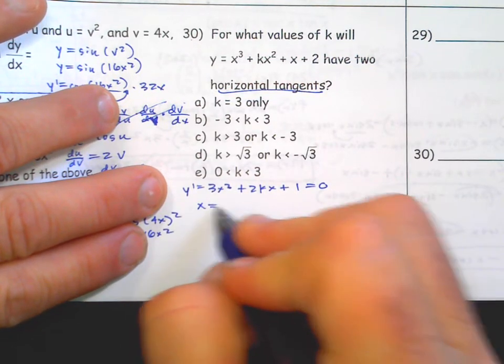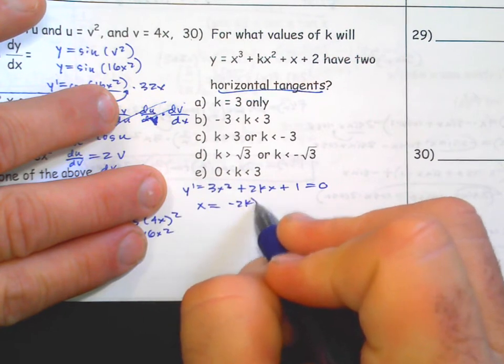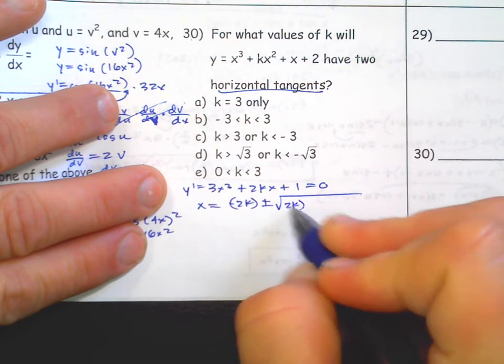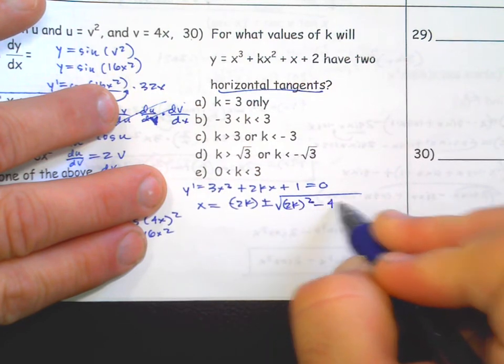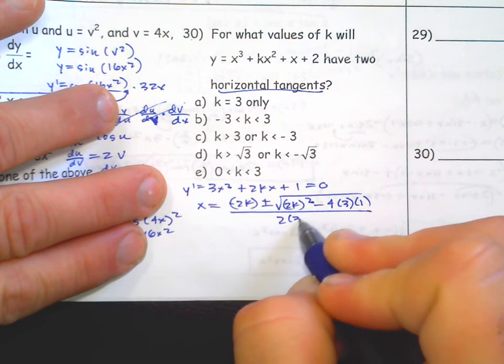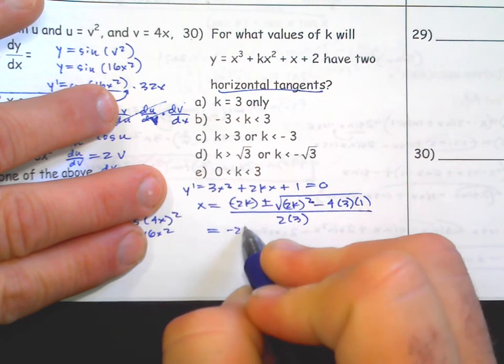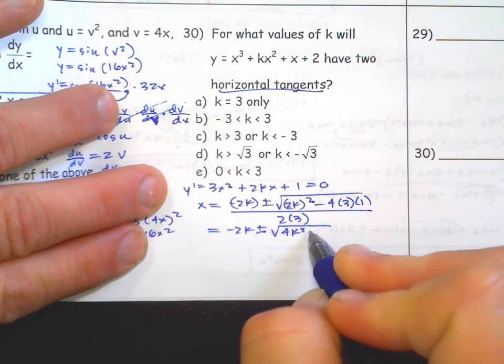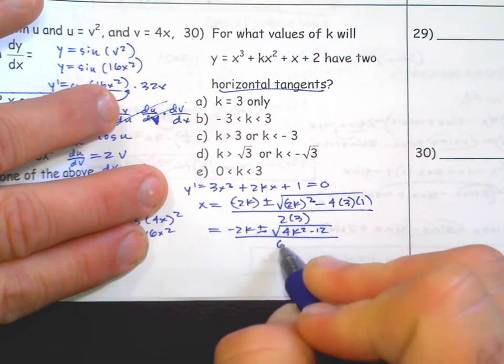So x equals negative b plus or minus the square root of b squared minus 4ac all over 2a. So that'd be negative 2k plus or minus the square root of 4k squared minus 12, over 6.